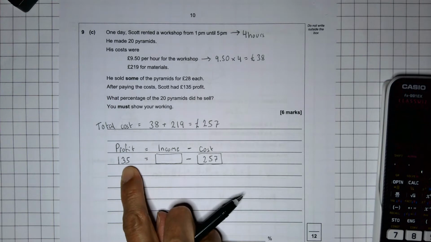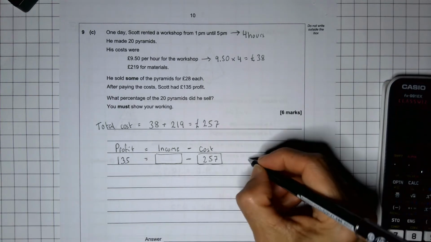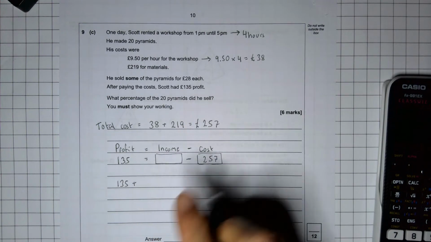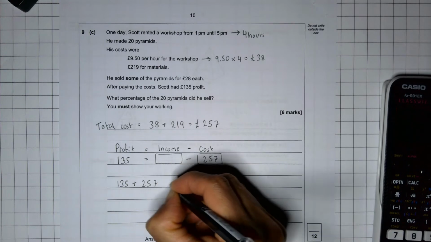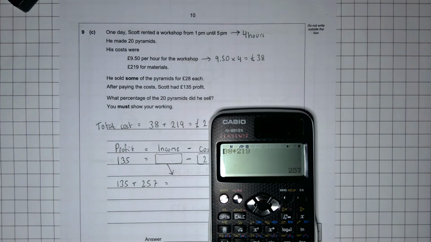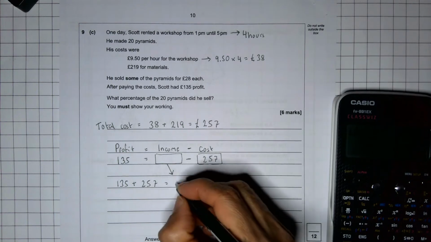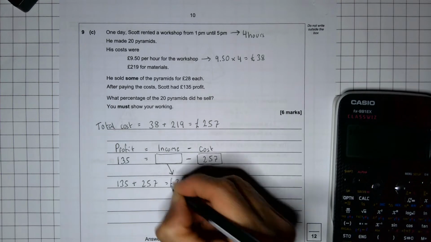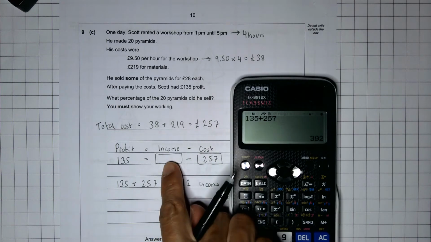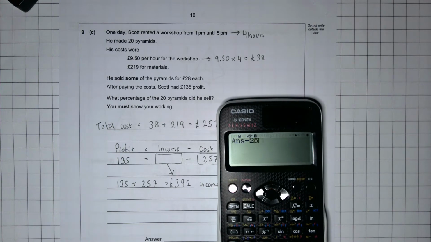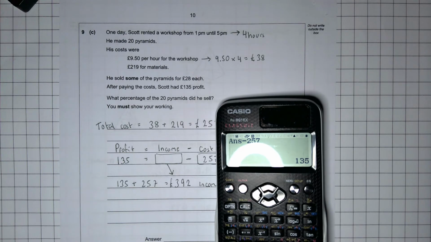So we're going to work backwards. To work backwards, I'm going to say we have 135 plus 257, and that will be the income. So we have 135 plus 257 equals 392. And this is how much money came in for income. We can always check it by putting it back in there and checking. 392 take away 257, and if we're correct, it should be 135, and it was, so that's okay.